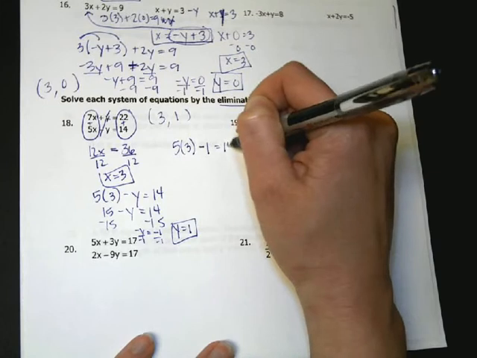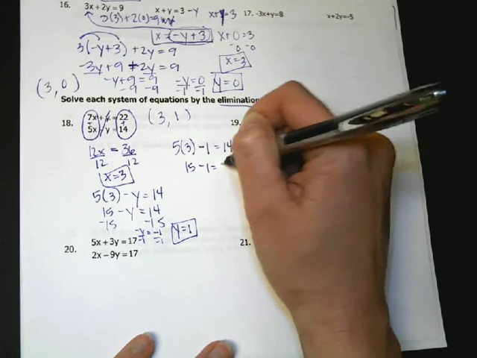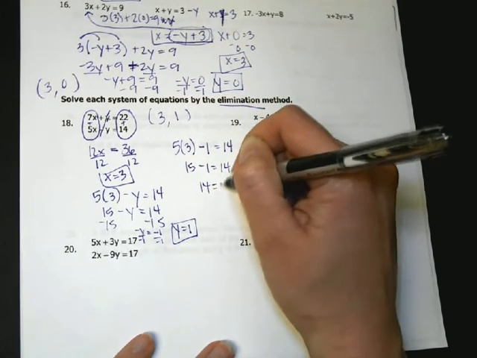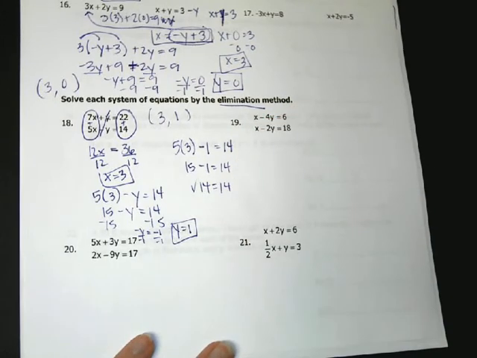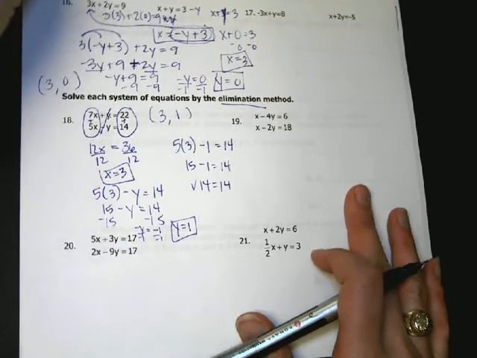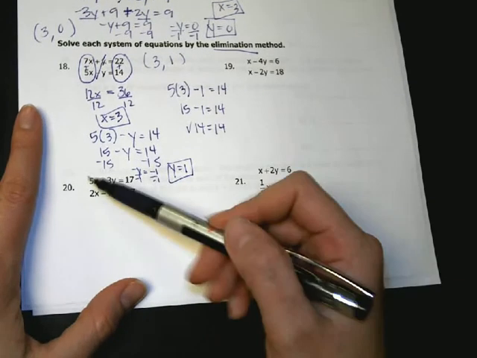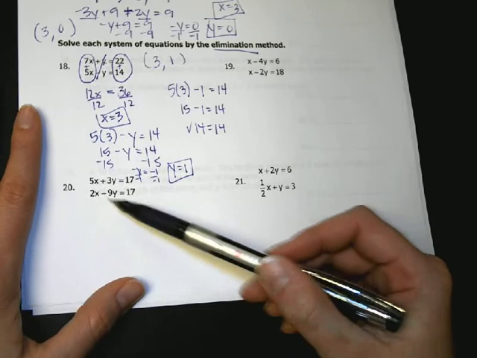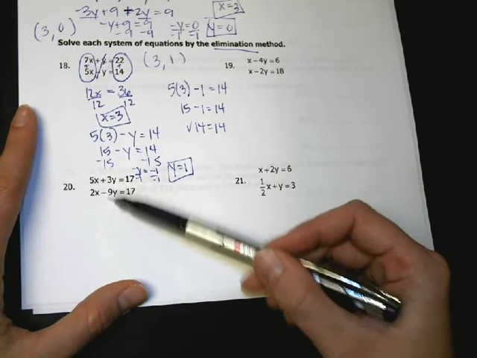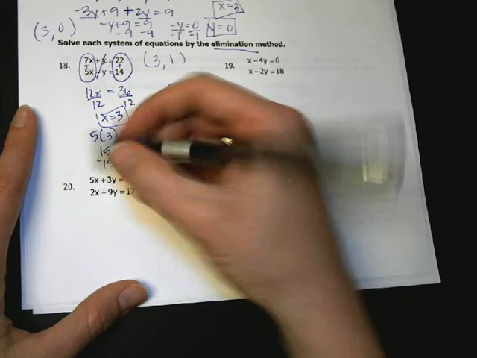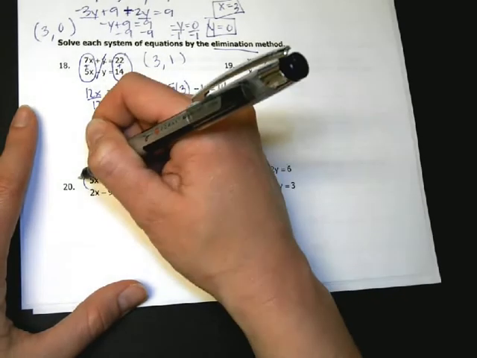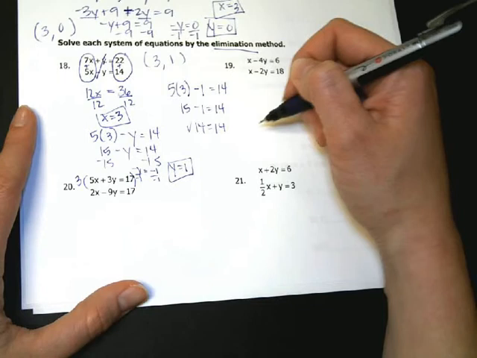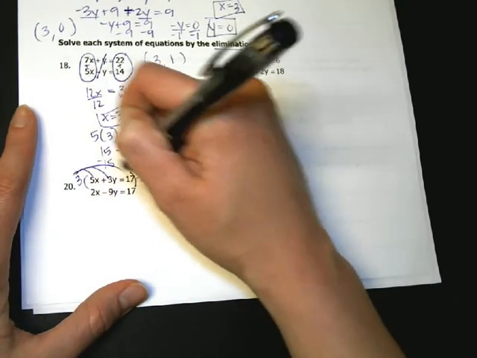Number 20 is a little more complicated because you're going to have to multiply by something in order to cancel. You could multiply both equations by a number in order to cancel out your x's, or you could just multiply this first equation by 3 in order to cancel your y's. Then the first equation would give you 9y. When you multiply an equation by a number, make sure you distribute all the way across. So you get 15x plus 9y equals, and then 17 times 3. 17 times 3 is 51.